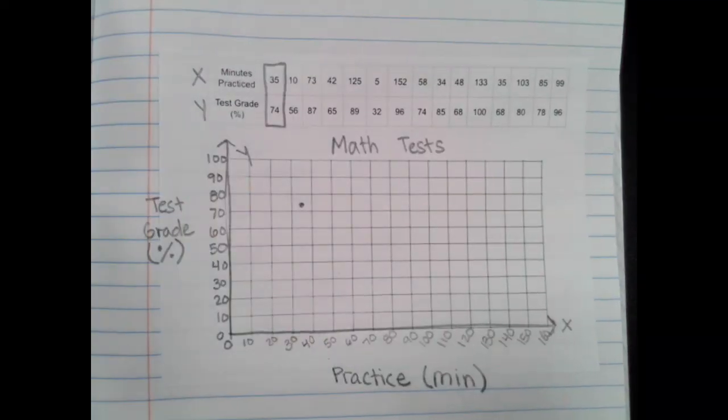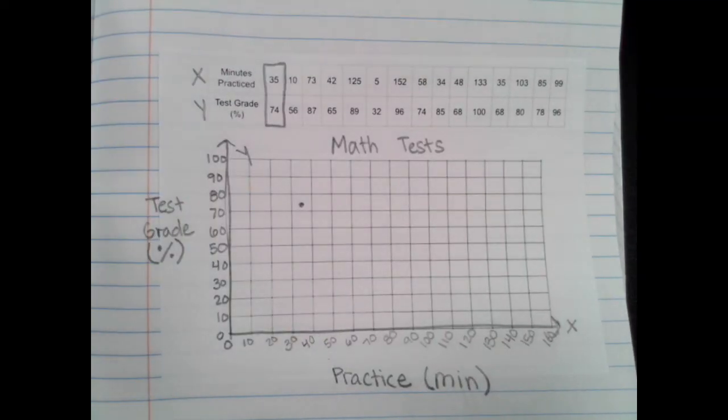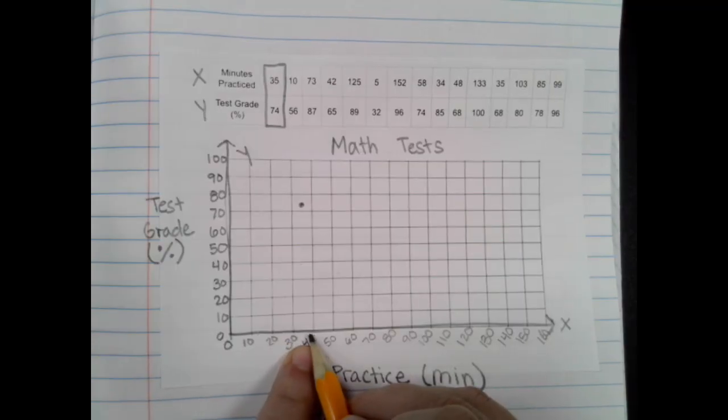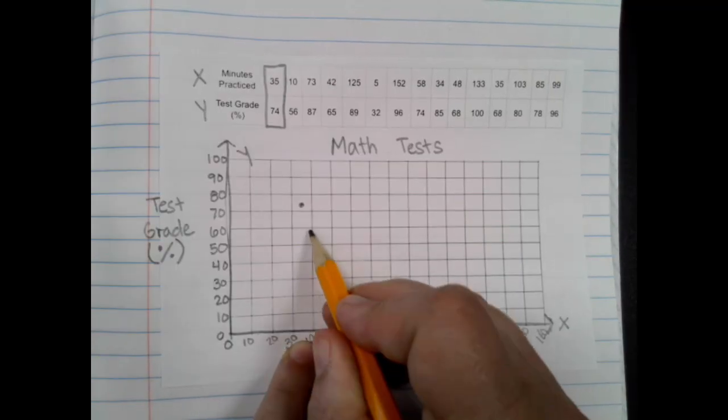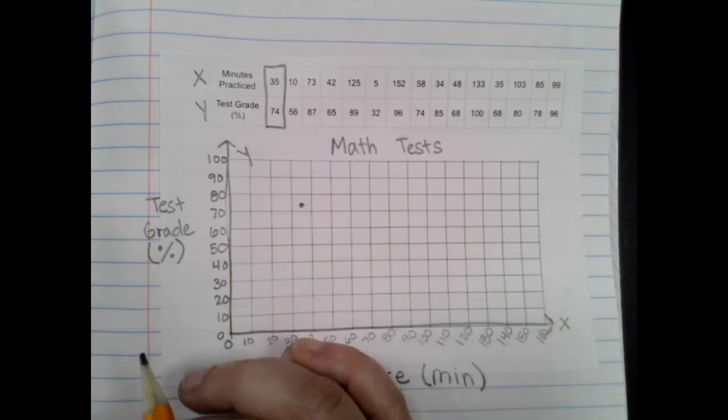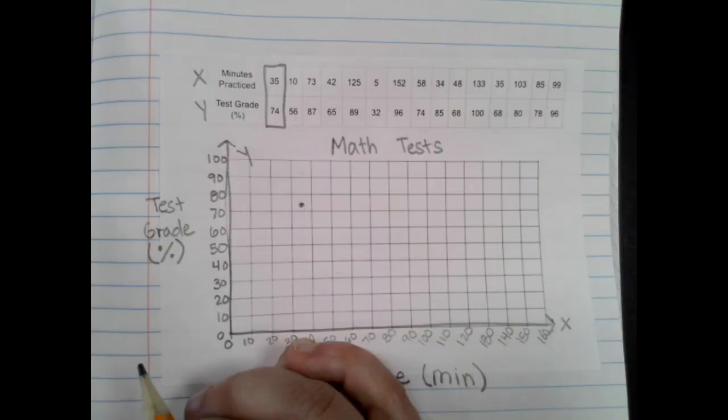Okay, we want to make enough of a point that it doesn't look like it's just a little dot or a little speck that just got there by mistake. So 35 should be exactly between 30 and 40. And then we're counting up to 70 and then a little bit more. Not quite halfway, if we can make it look a little less than half.